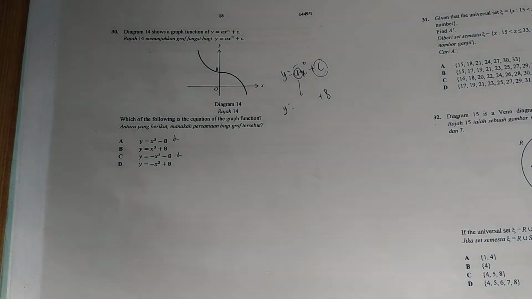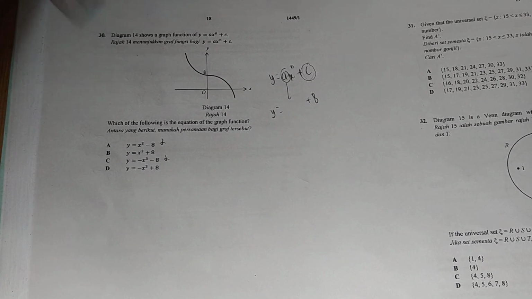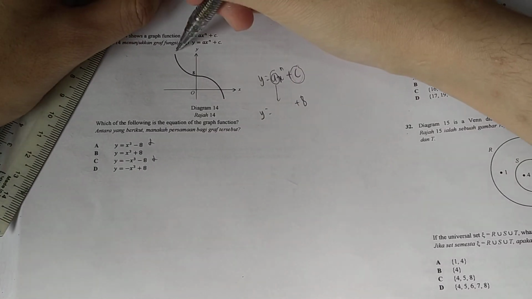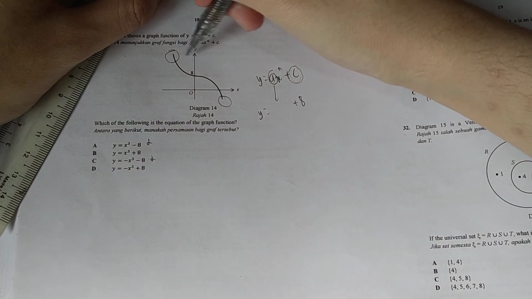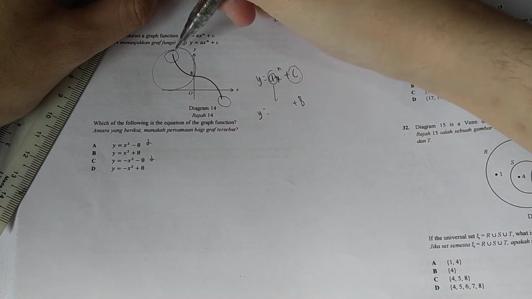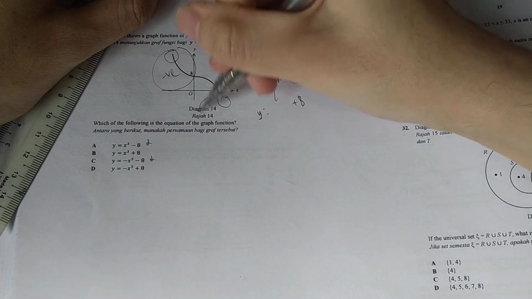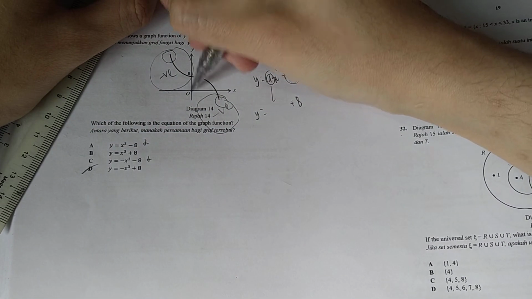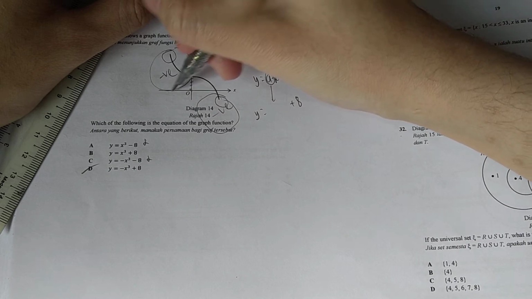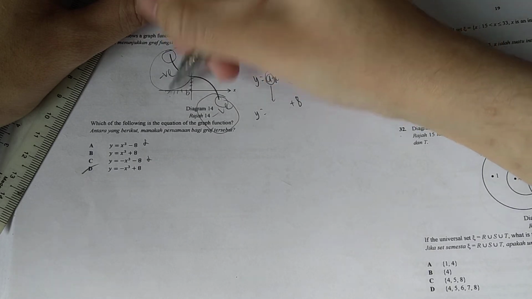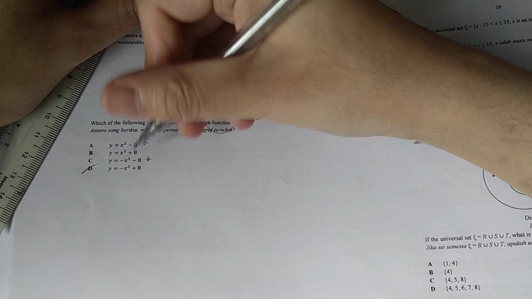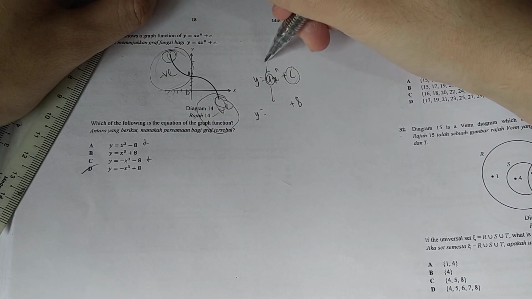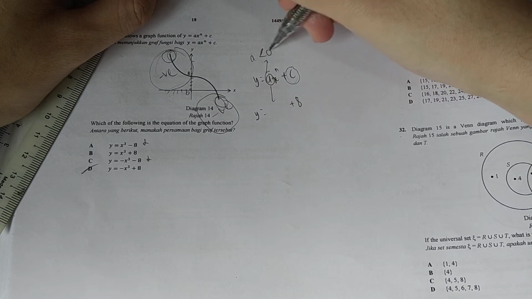But I have already taught you a lot of times how to remember. Look at the ends of the graph. Is this the negative zone or positive zone? This is the negative zone, and this is also the negative zone. Therefore, the answer is D. Because above 0 is positive value, and to the left of 0 is negative value. That is why when the ends are here and here, it means that A should be smaller than 0.